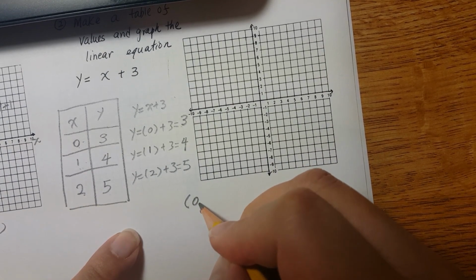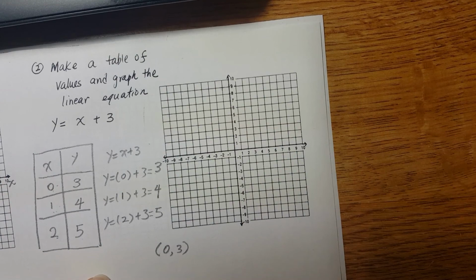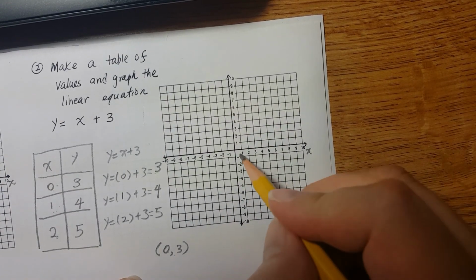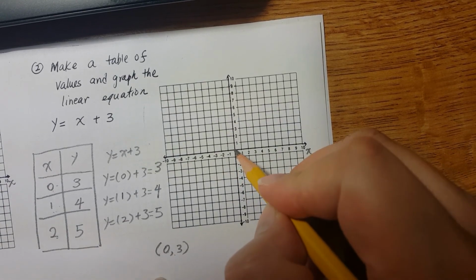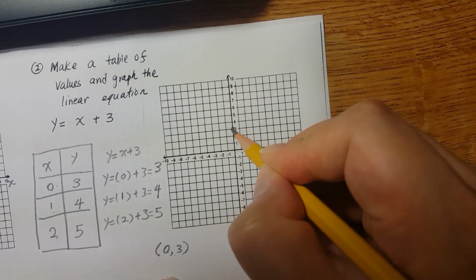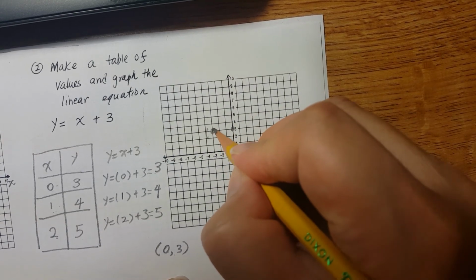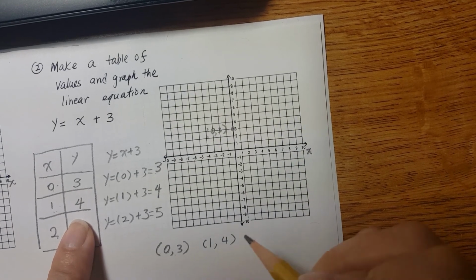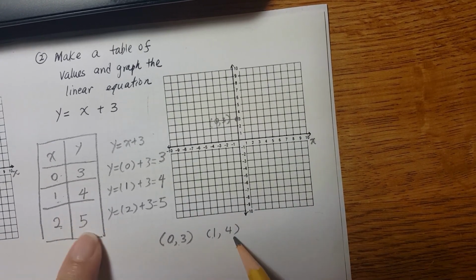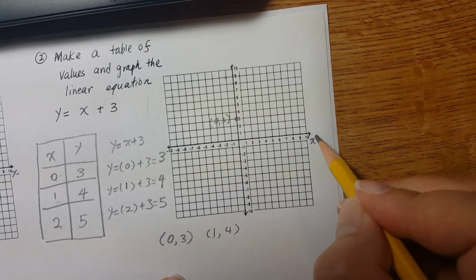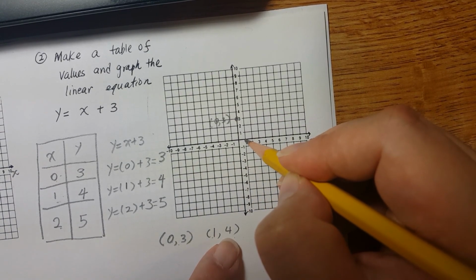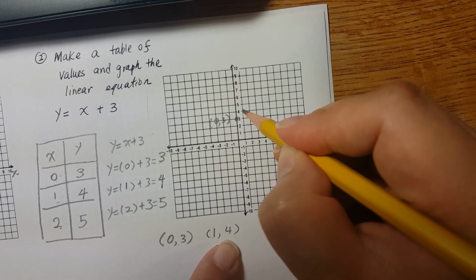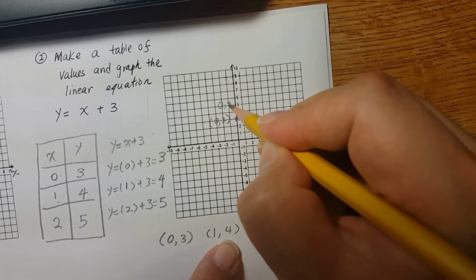So the first point will be 0, 3. Then you go to the graph, to the x-axis. You go to the 0 on the horizontal, and you go up 3. Then you put a dot over here, and this is called 0, 3. The next one is 1, 4. So you go to the x-axis, you go to 1, and you go up to the number 4. You see 1 right here and 4 is right here. So this point is called 1, 4.